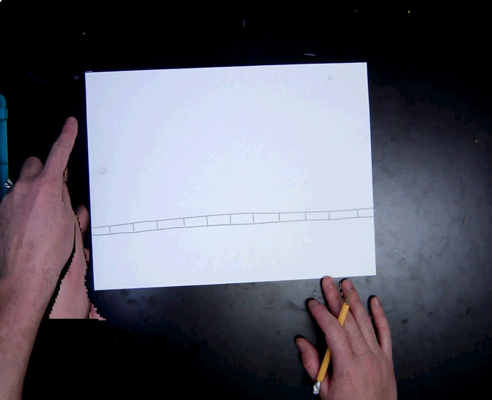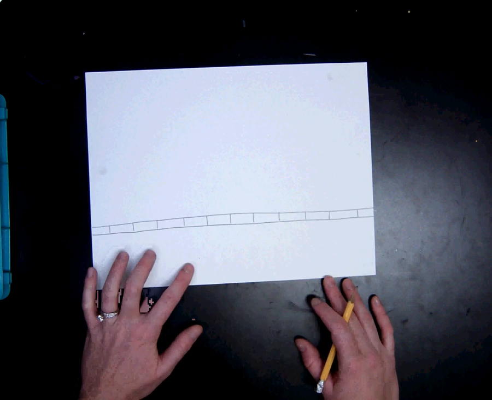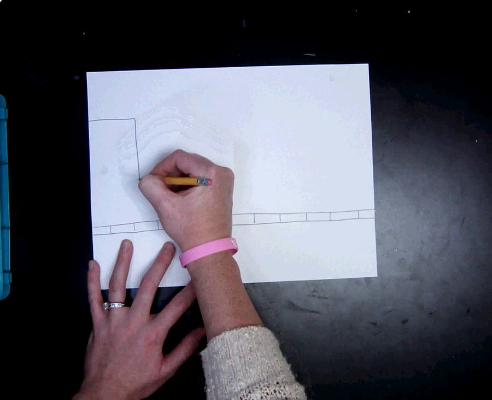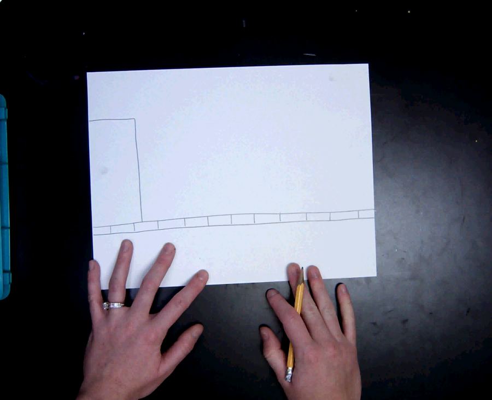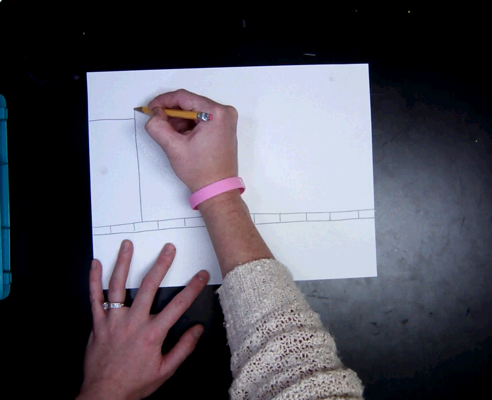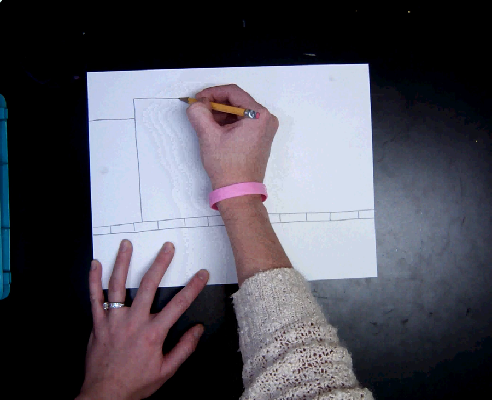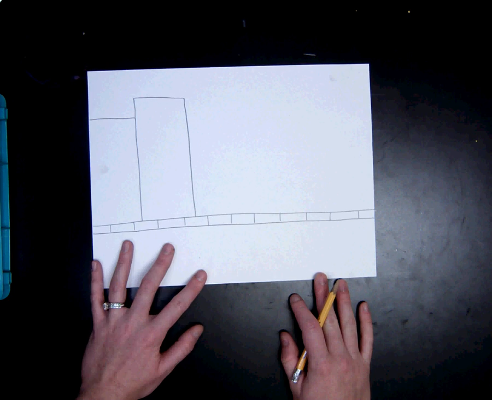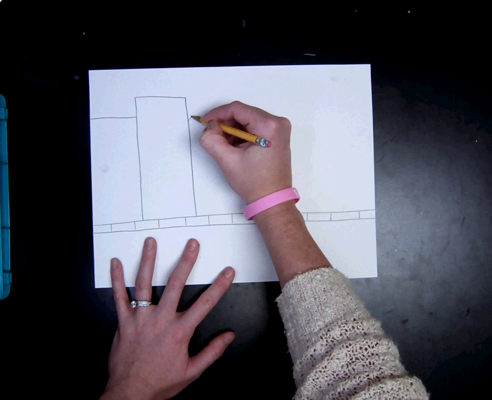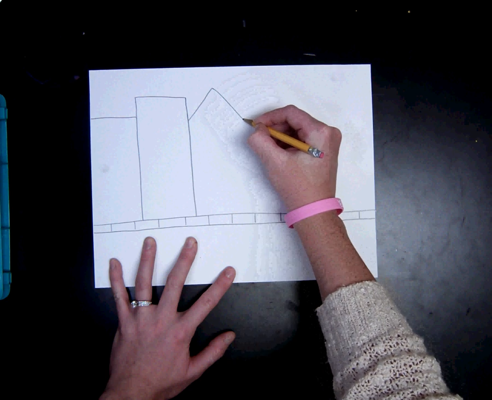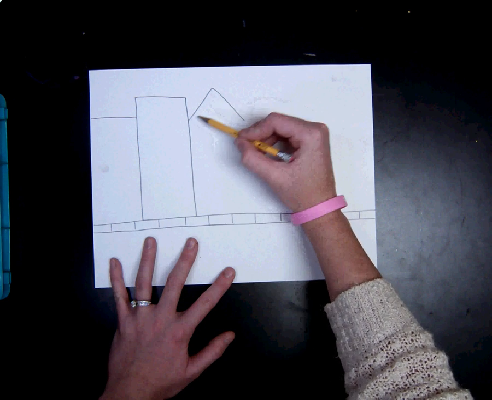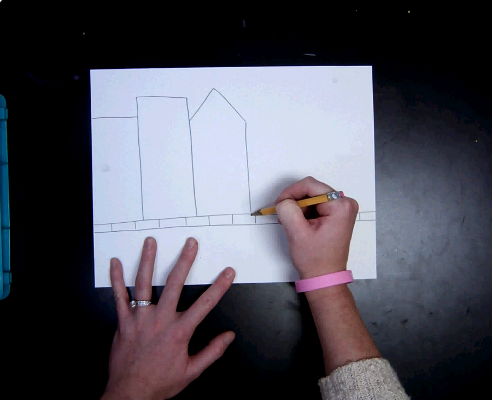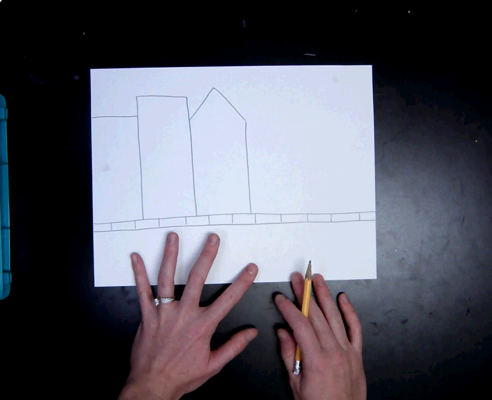I'm going to start with my first building, and I'm going to have it coming off of the page, off of this side, and I think I'm going to just make it a rectangle. The next one I think I'm going to have be a little bit taller, another rectangle. Then I think I'll have one with a triangle top. A triangle top. Notice how they are all touching each other, all right next to each other.